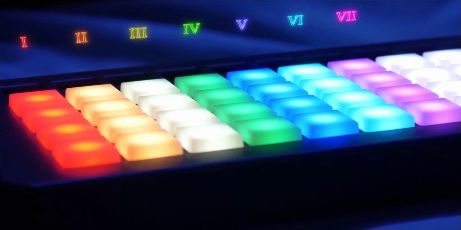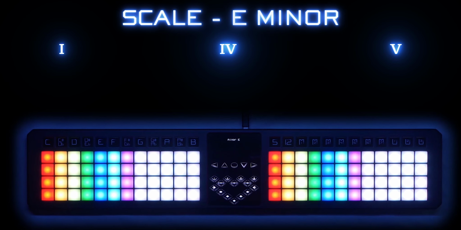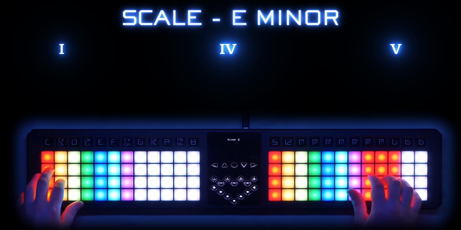A lot of people are familiar with Roman numeral chord notations, and we're basically doing the same thing but using color instead of Roman numerals. So these are the triads for E minor. Alright, now let's play a 1-4-5 or a red-green-blue progression.